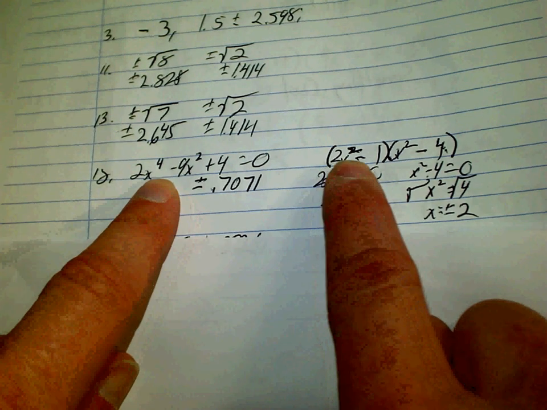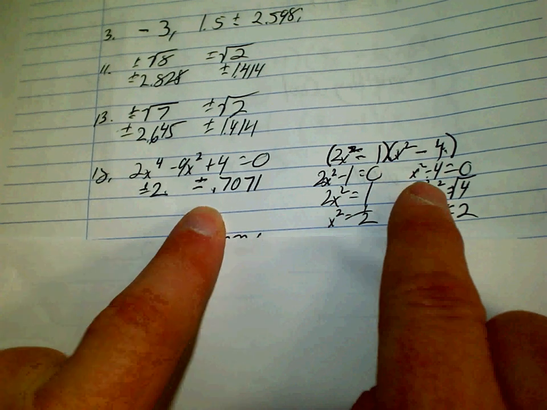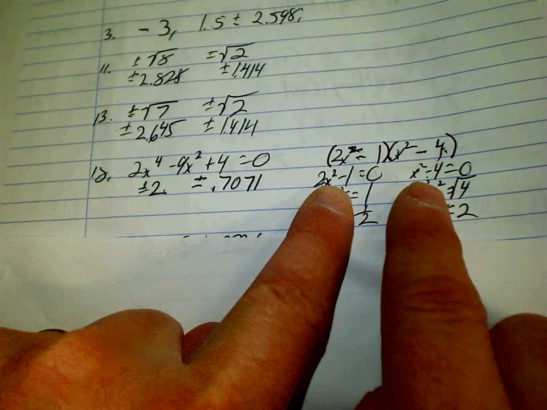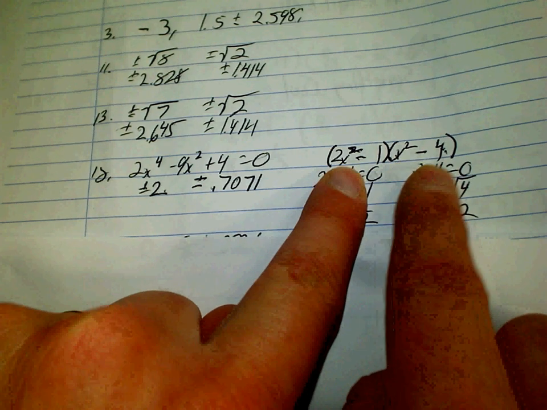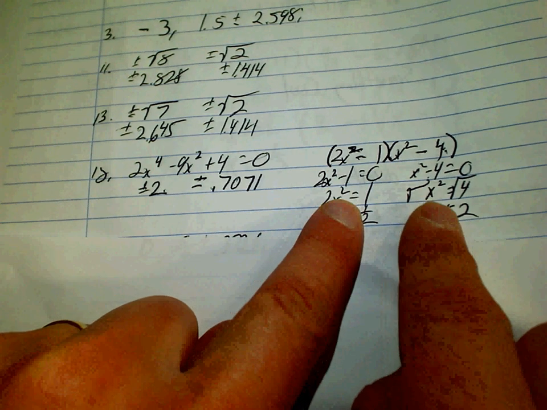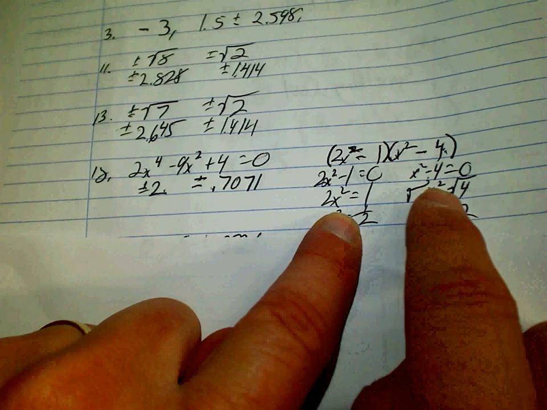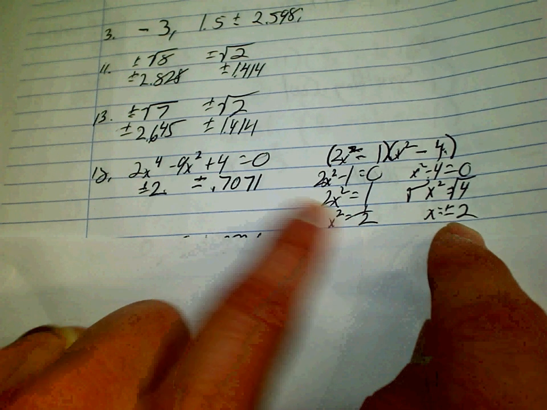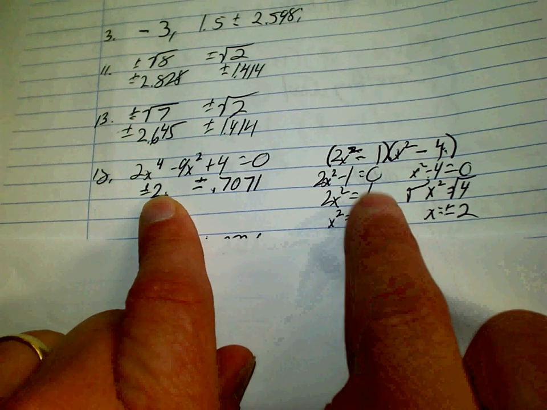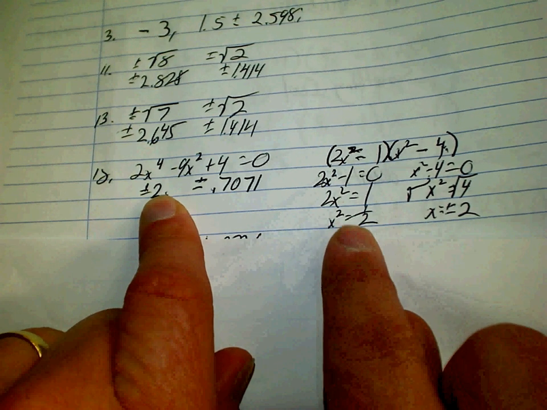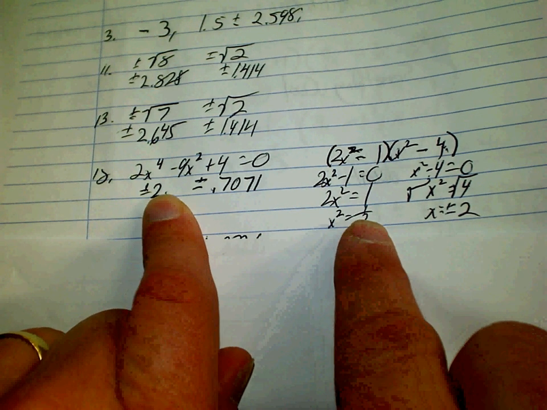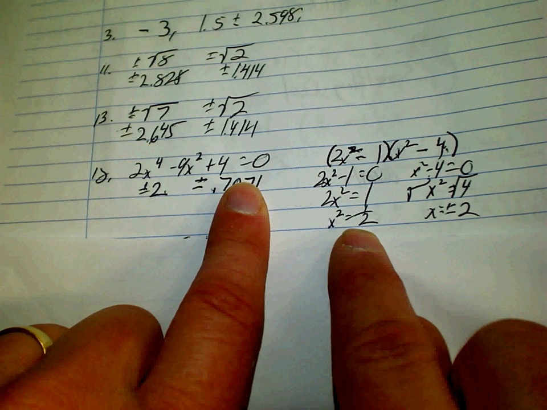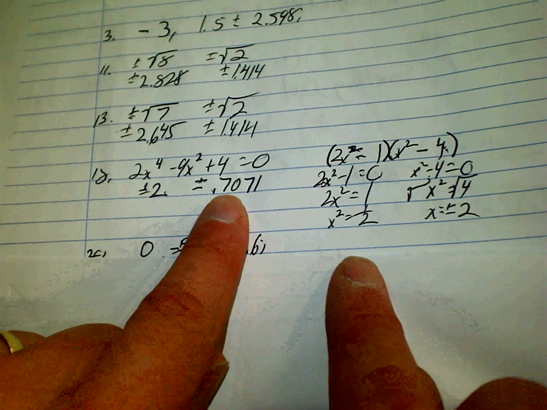This one does backwards FOIL: 2x squared minus 1, x squared minus 4. If you wanted to factor it, set them equal to 0. This side over here, you would end up with the square root of 4, which is positive and negative 2. That's where that comes from. And then this side over here, you end up with a square root of 1/2, which is where that comes from.